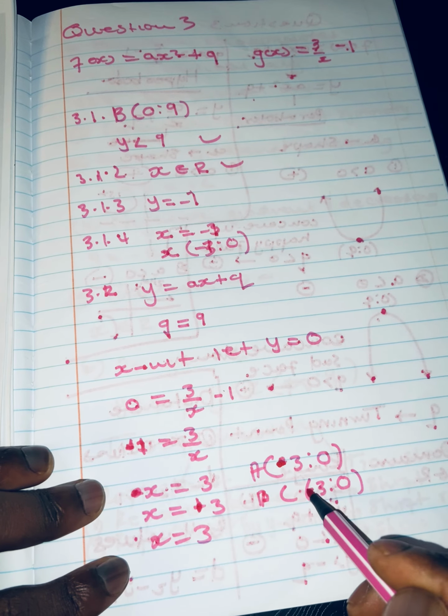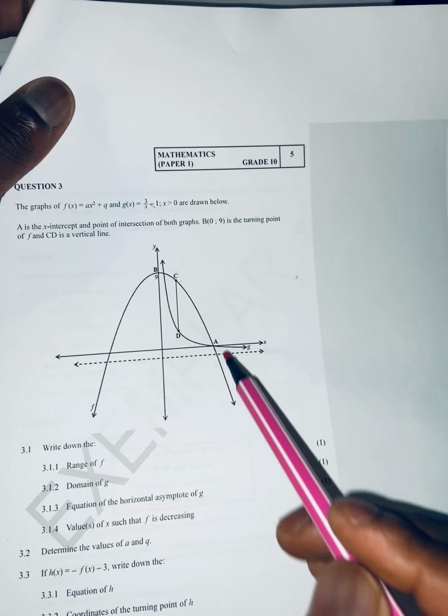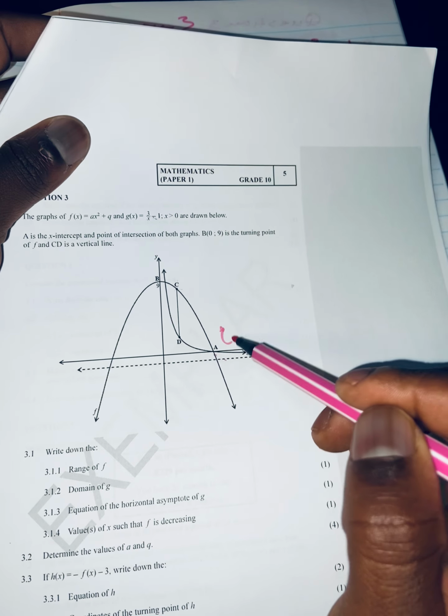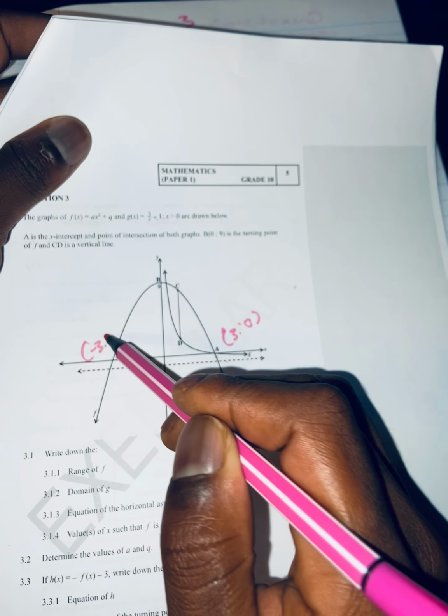Then we know how the graph on this side, guys, is supposed to be positive, which means the coordinate for A is going to be positive 3; 0, but this side will have negative 3; 0.